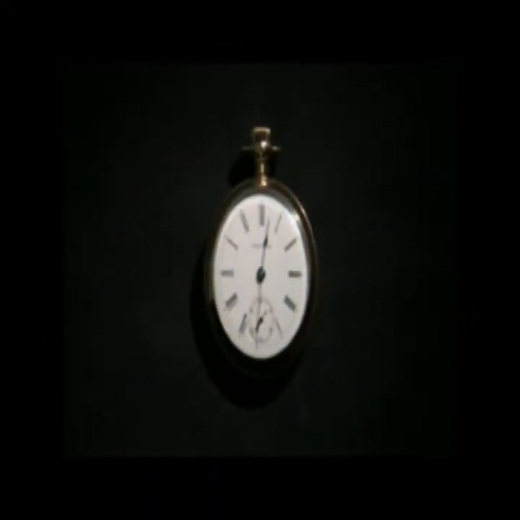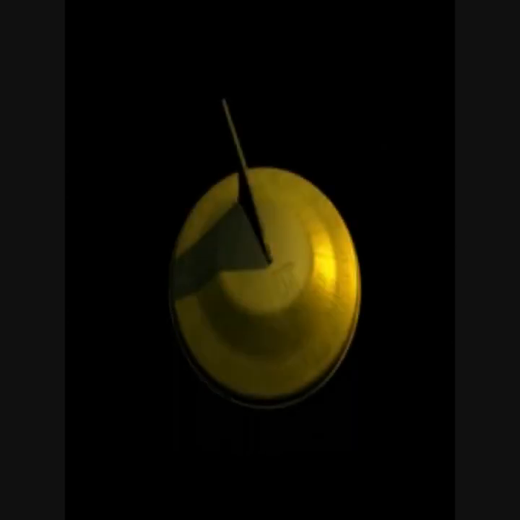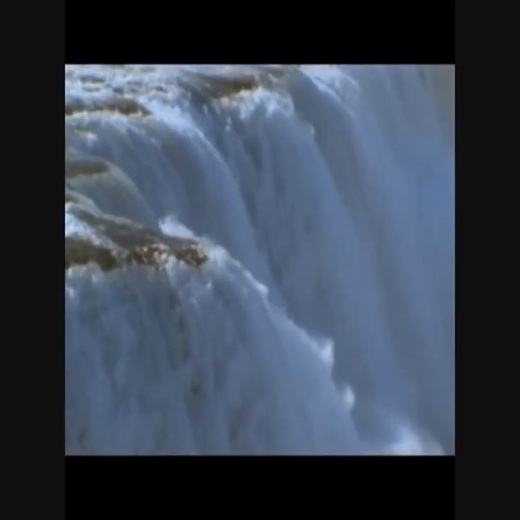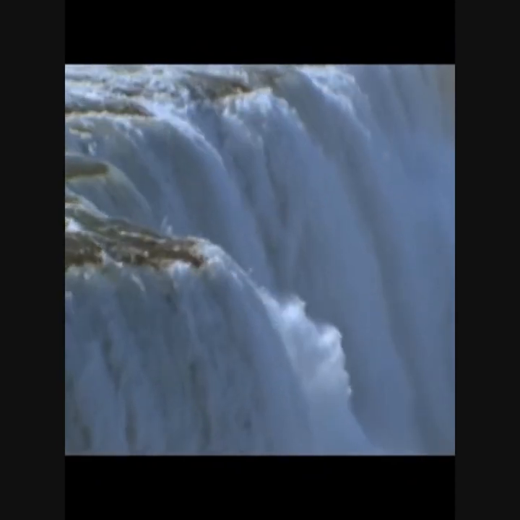This is analog. This is digital. This is analog. This is digital. If it is continuous, it is analog. If it is granular, it is digital.